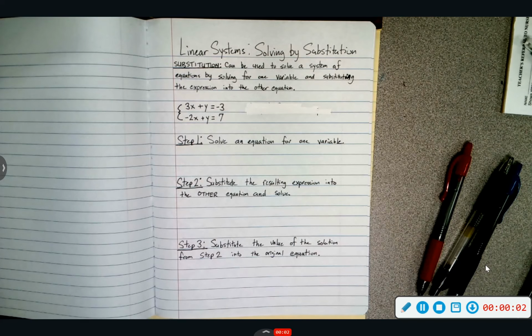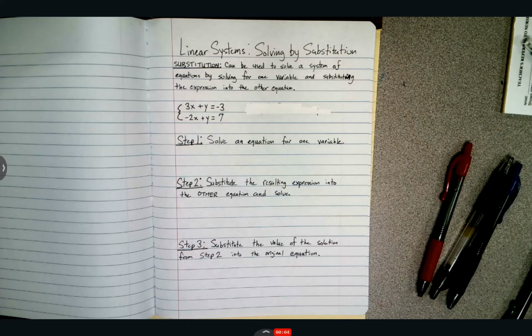Okay, so today we're going to continue talking about linear systems of equations, specifically how we solve linear systems of equations. The last method, and that was what your test was primarily over, for solving linear systems of equations was by graphing.